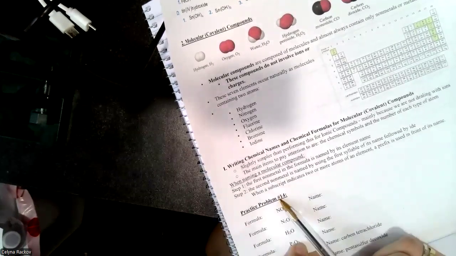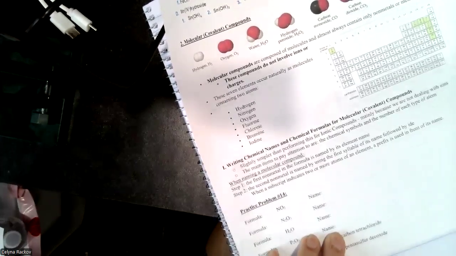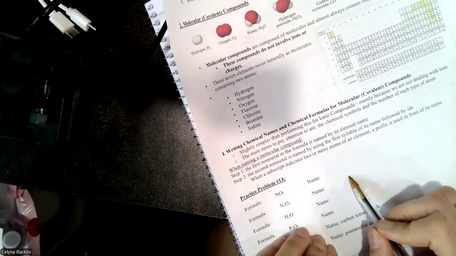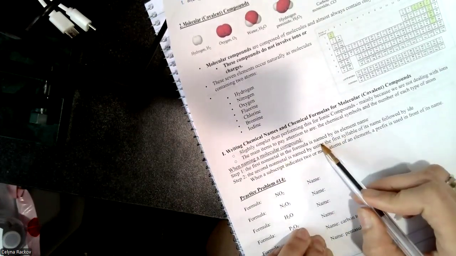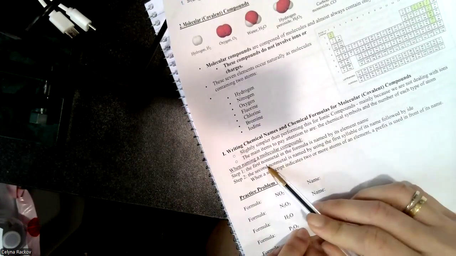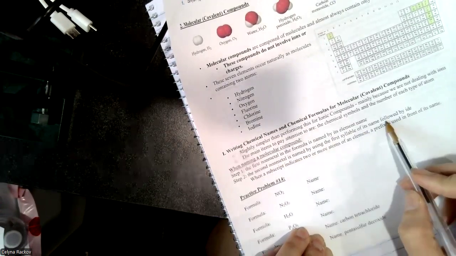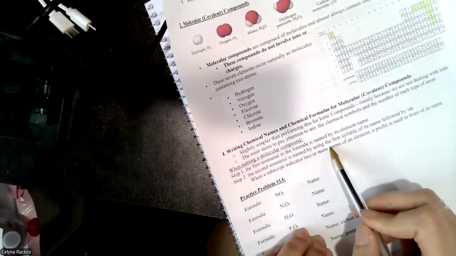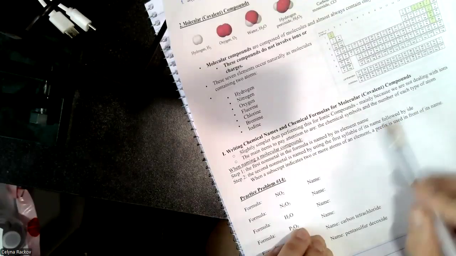The first element will not change, it stays as it is, like nitrogen. For the second one, we change the ending to "ide." The first nonmetal is named by its element name, and the second is named using the first syllable of its name followed by "ide." When the subscript indicates 2 or more atoms, you add a prefix to indicate how many we have.